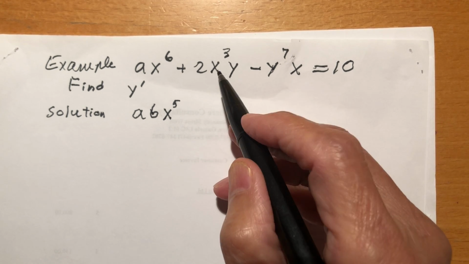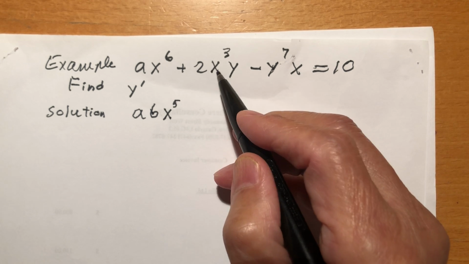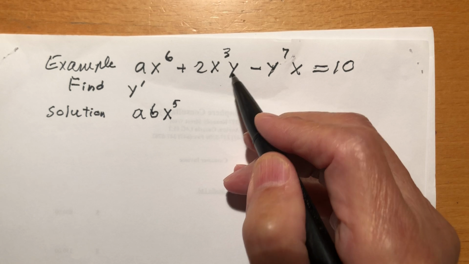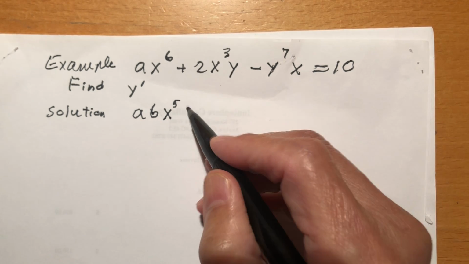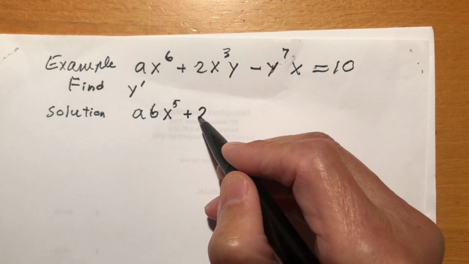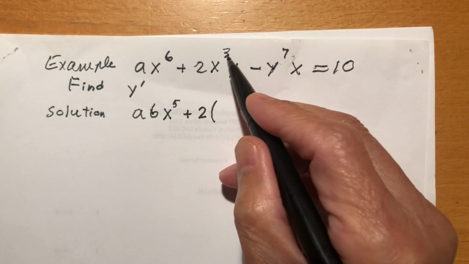Now you see that this is a product. You have two functions. The first function is x cubed. The next function is y. So you have a product, and this is a constant multiple, so we don't need to bother with the 2. And we do the product rule of this.